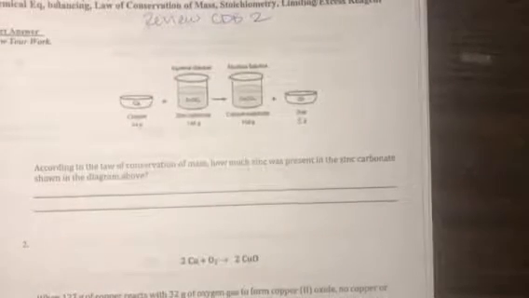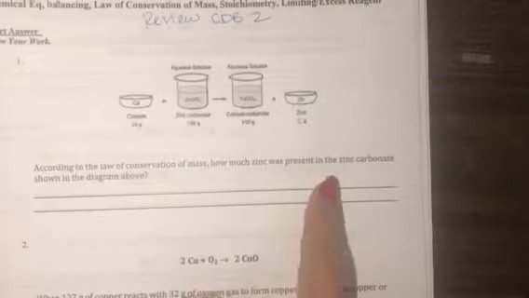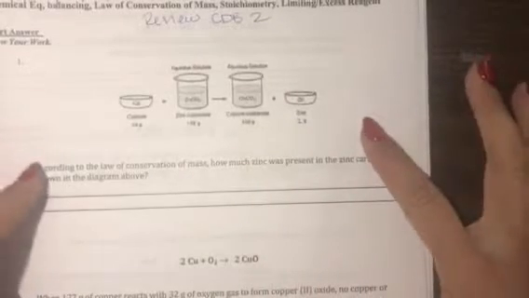Okay, this is going to be the CDB number 2, so the benchmark number 2 review. In order to do this, you're going to need a calculator, you're going to need your periodic table, and just follow along. Question number 1 says, according to the law of conservation of mass, how much zinc was present in the zinc carbonate? So you'll get a diagram similar to this.